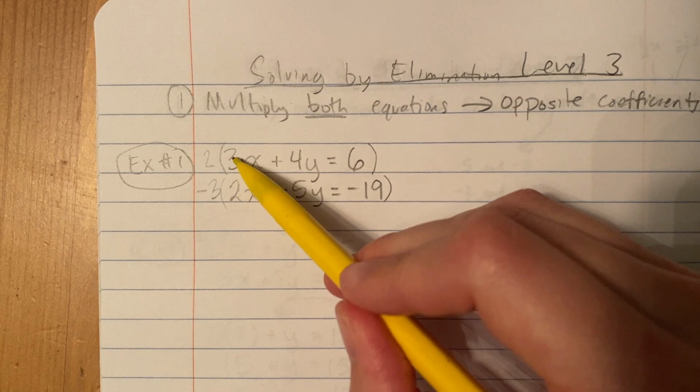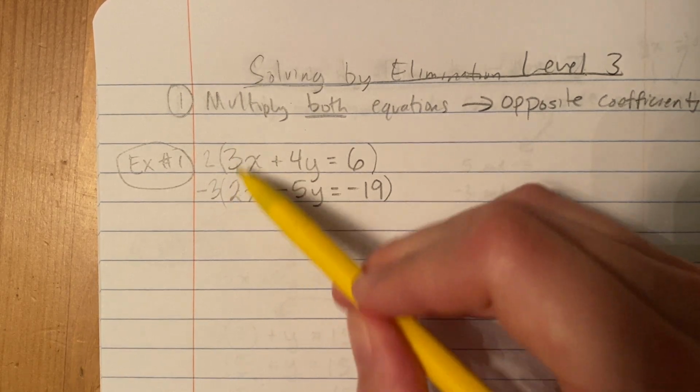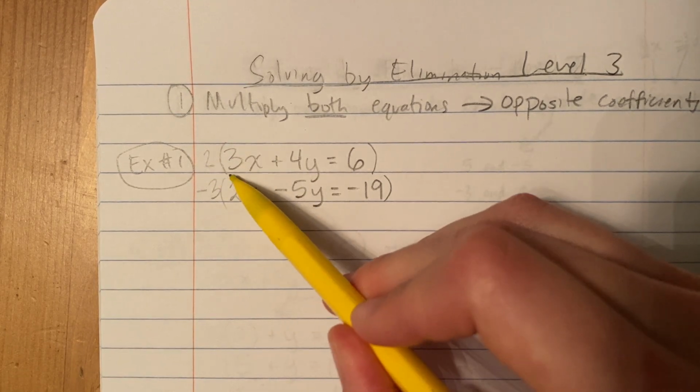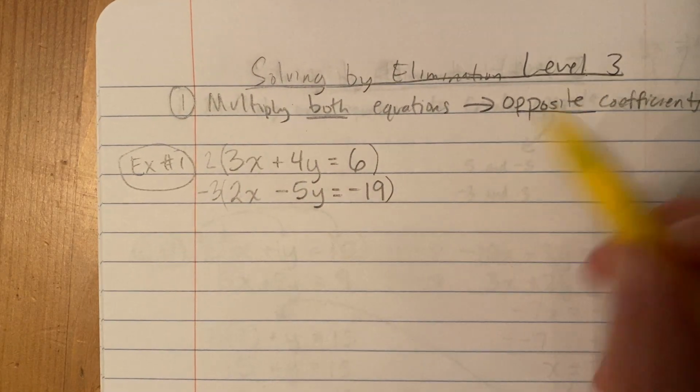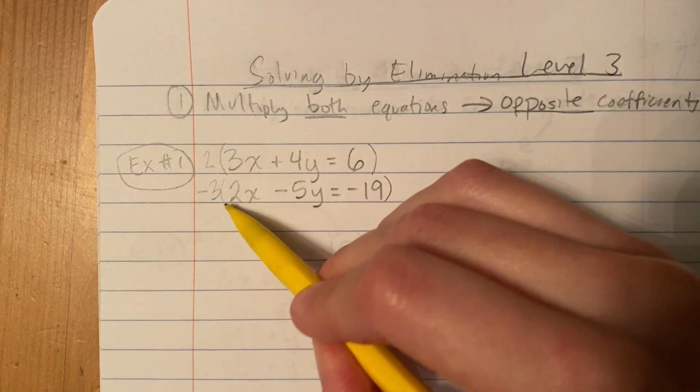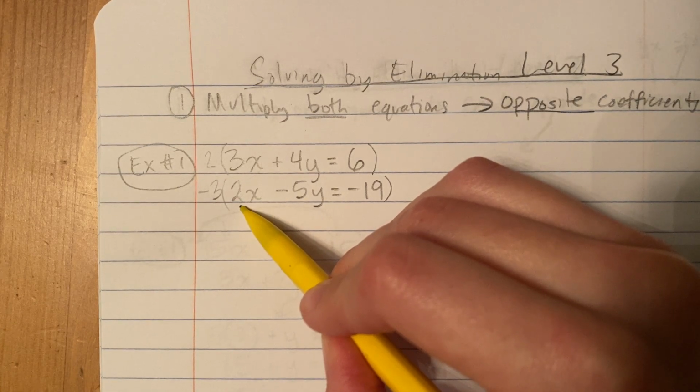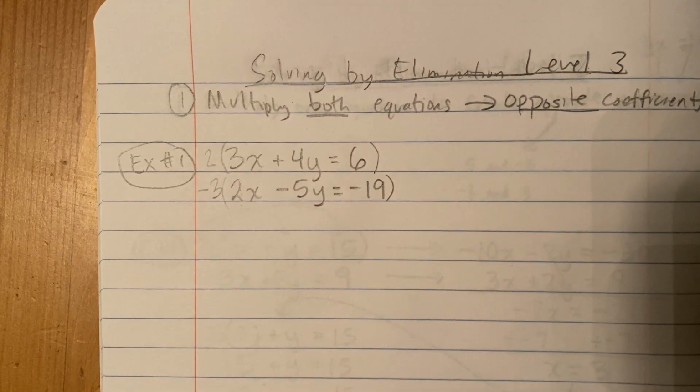So I multiplied these two together and said, okay, I want this to be 6. And then I need one to be positive and one to be negative, right? Because I still need those opposite coefficients. So 2 times 3 is 6. Negative 3 times 2 is negative 6. So that's one option.